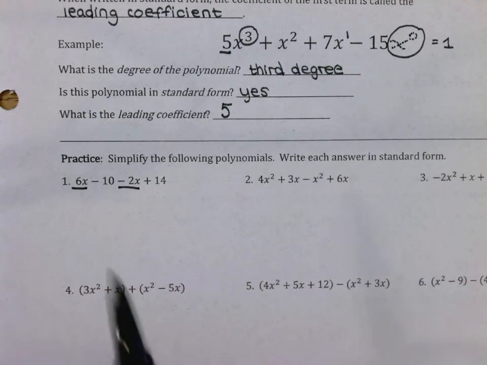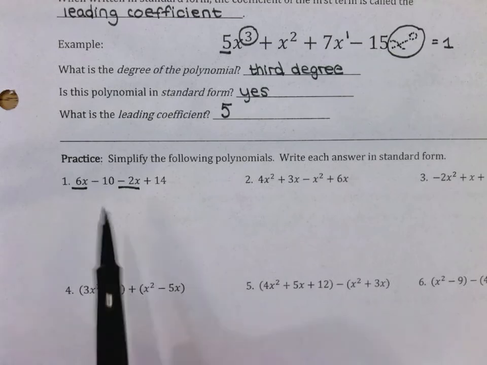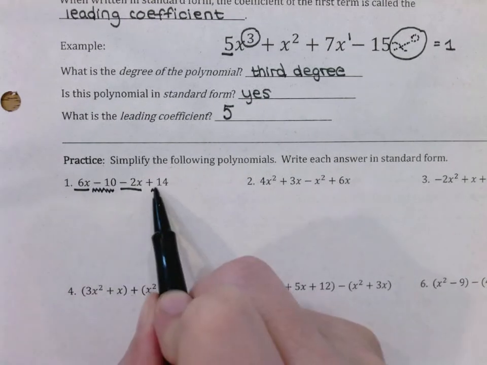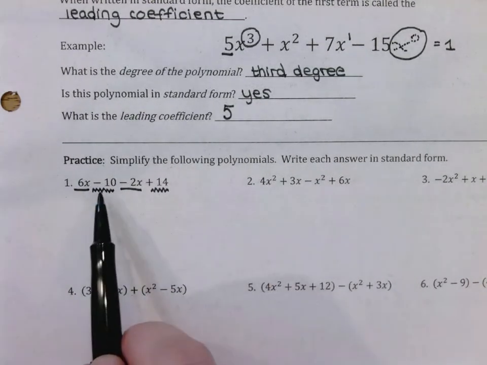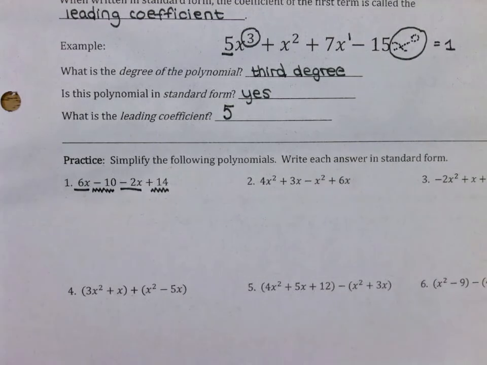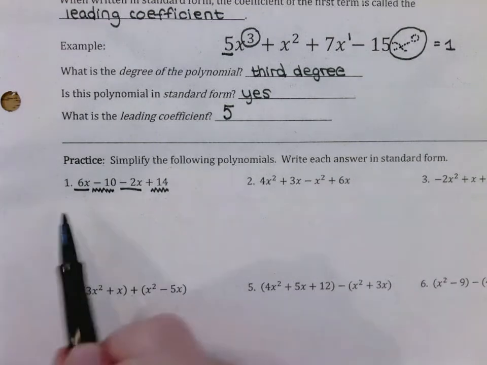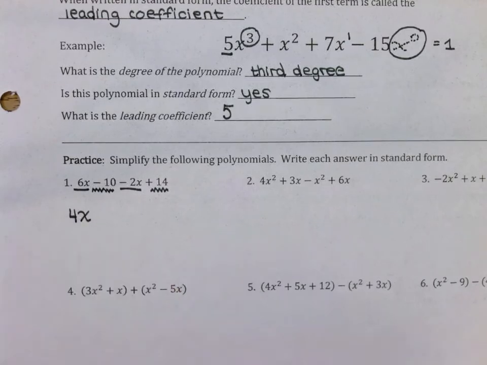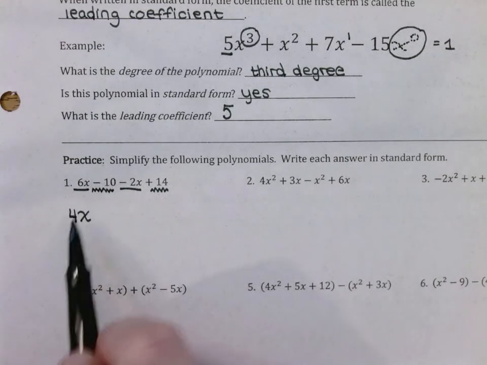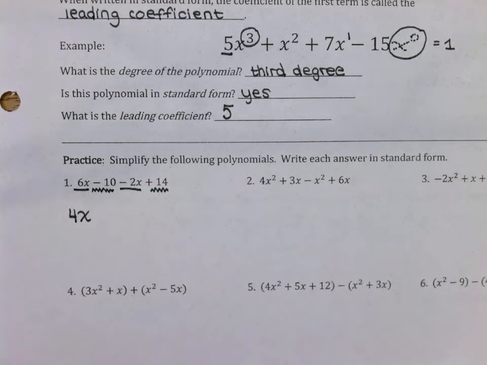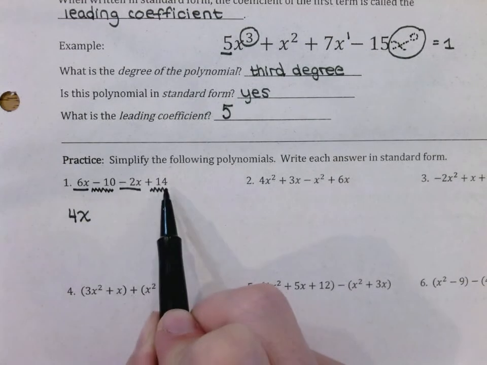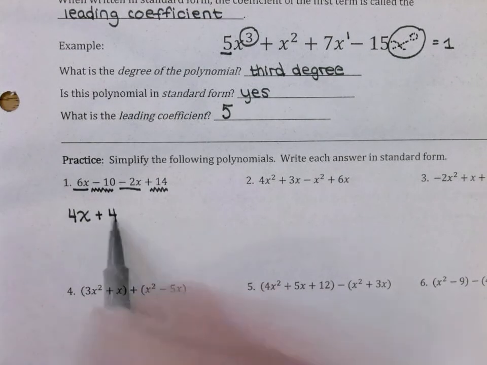And I was doing the circles and the squares and the triangles in the warm-up, but really when I get to the problems, I like to do underlines and then squigglies for my next set. It just keeps it more organized. So I know my constants, negative 10 and positive 14, are also like terms. So we can combine those. So we'll say, okay, 6x minus 2x, that's going to get us 4x. And the 4 comes from just doing 6 minus 2. I'm really just combining those coefficients. And then here we have negative 10 plus 14. That gives us a positive 4.